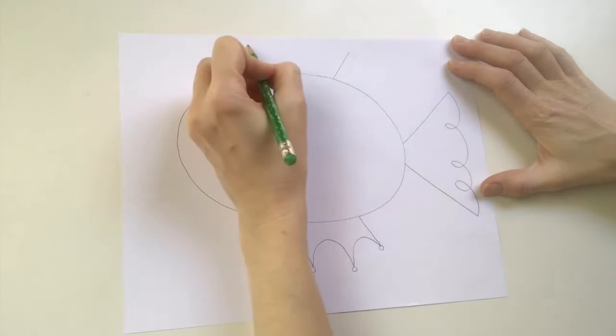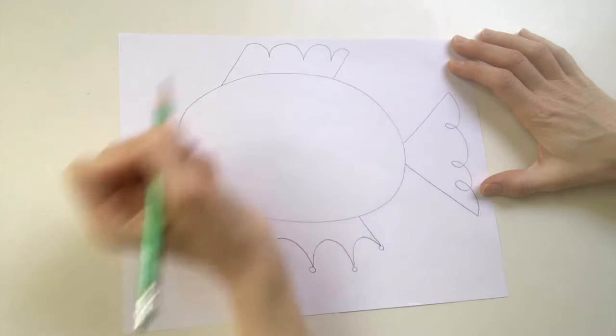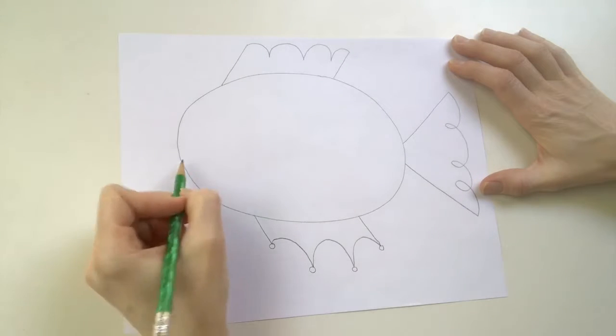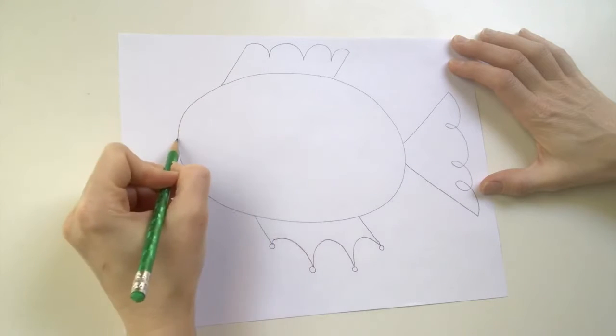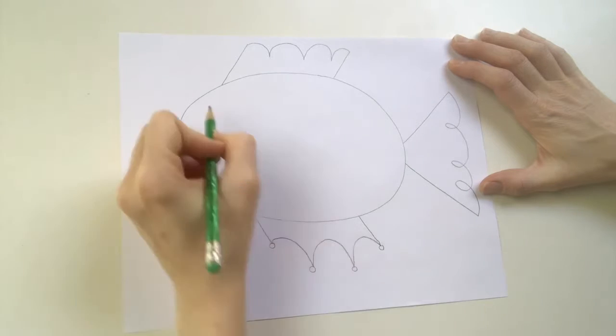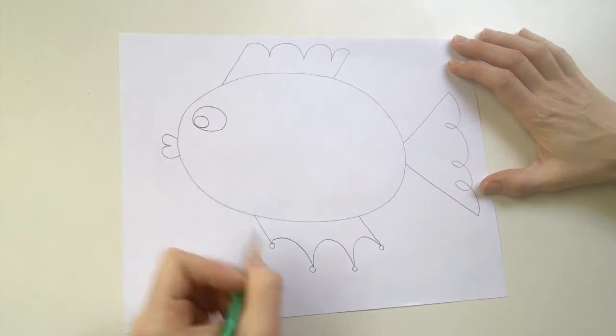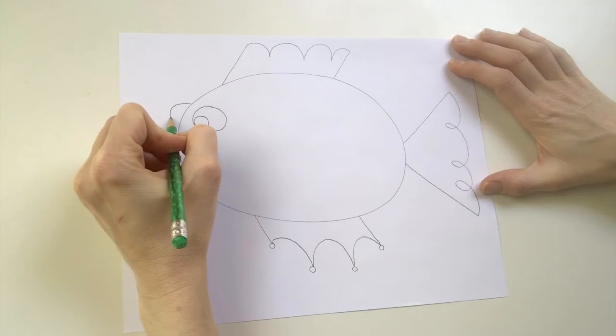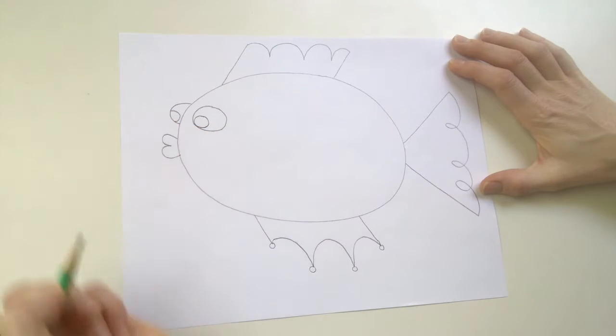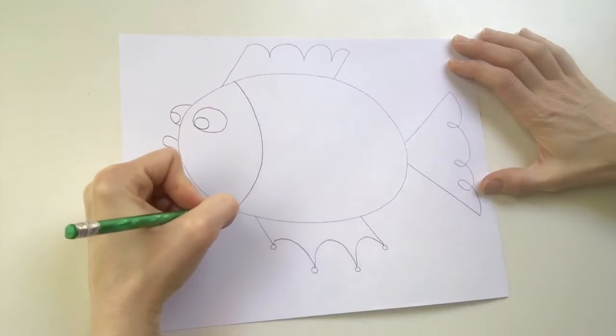For the top fin, I slant up and choose a line to connect it. This time I did bumps. For the mouth, I think I want it to look like it's got fish lips. So I did a little curve and I'm using a circle for the eyes. Then I'm doing a half circle just on the edge of the fish to make it look like he's turned.